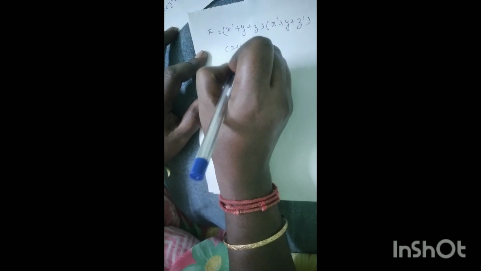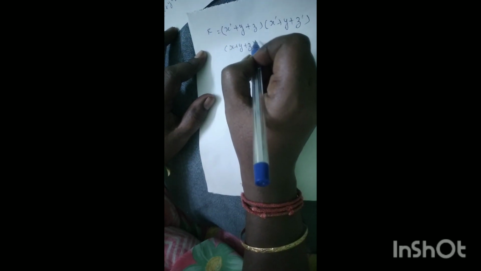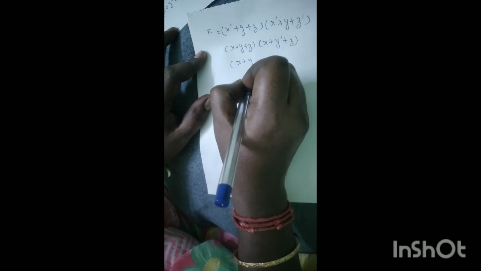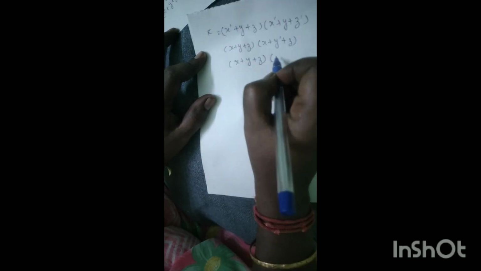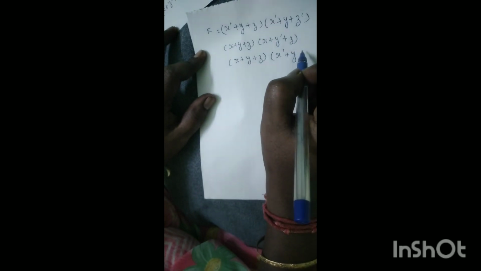F is equal to x dash plus y plus z into x dash plus y plus z dash into x plus y plus z into x plus y dash plus z into x plus y plus z into x dash plus y plus z.